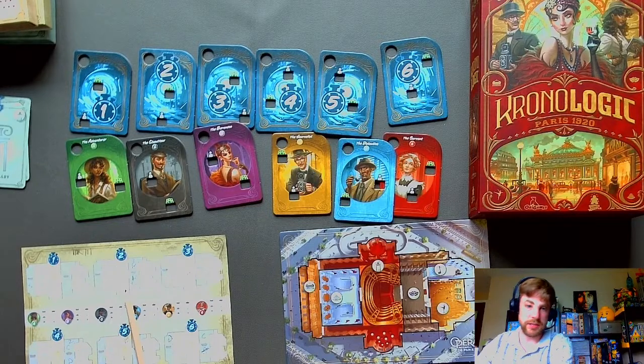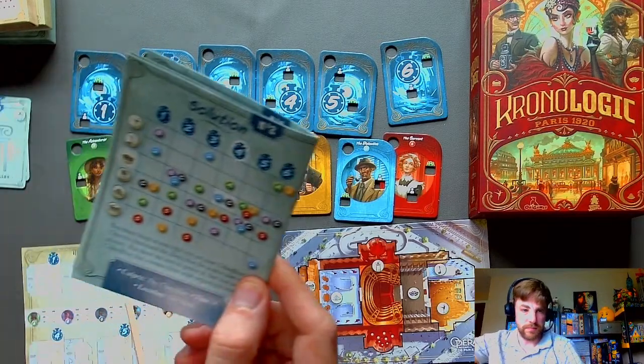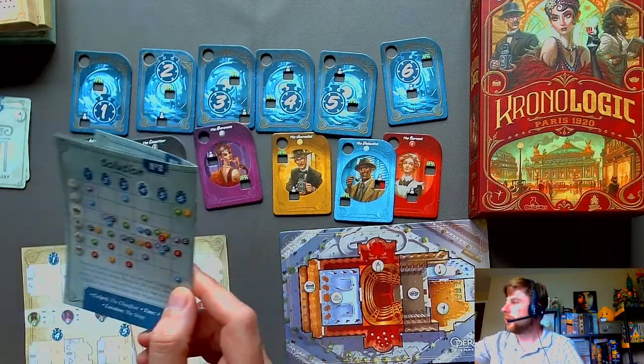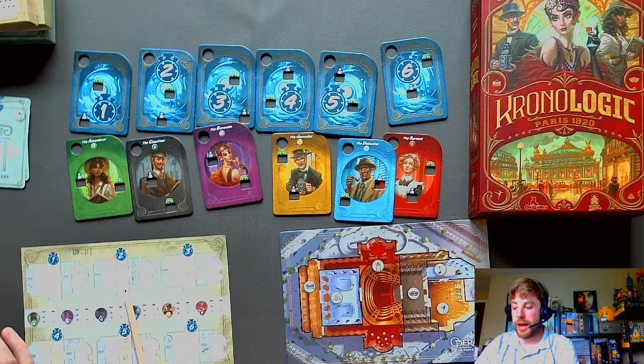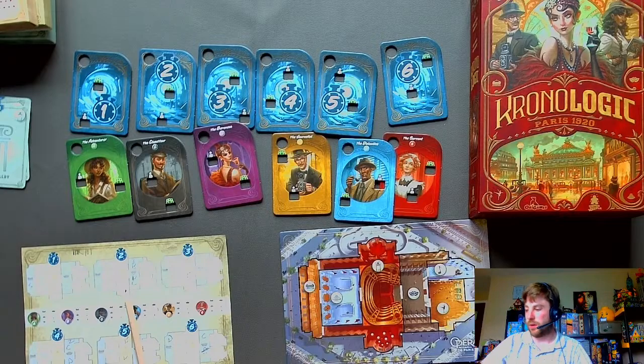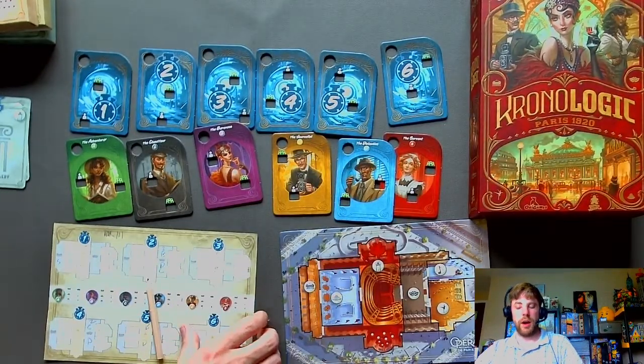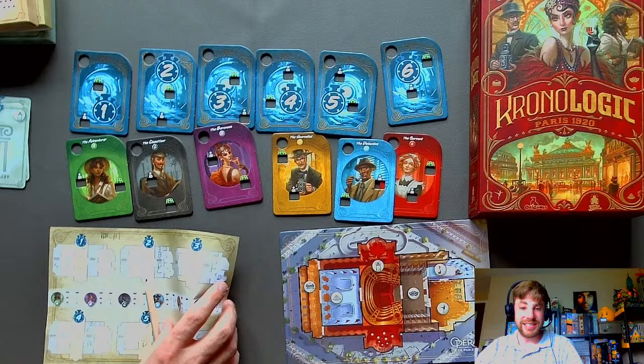Here is the answers again, just to show you, if you want to look at those. You must keep a watchful eye on your chauffeur. Charles betrayed the detective for a nice sum of money. You have no way to prove it, but you suspect the chauffeur has connections with organized crime. So there you go. That's just a quick overview of Kronologic Paris 1920.